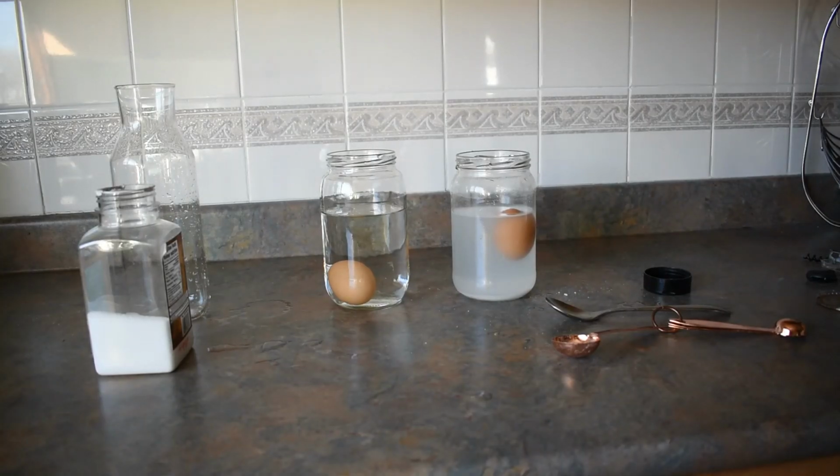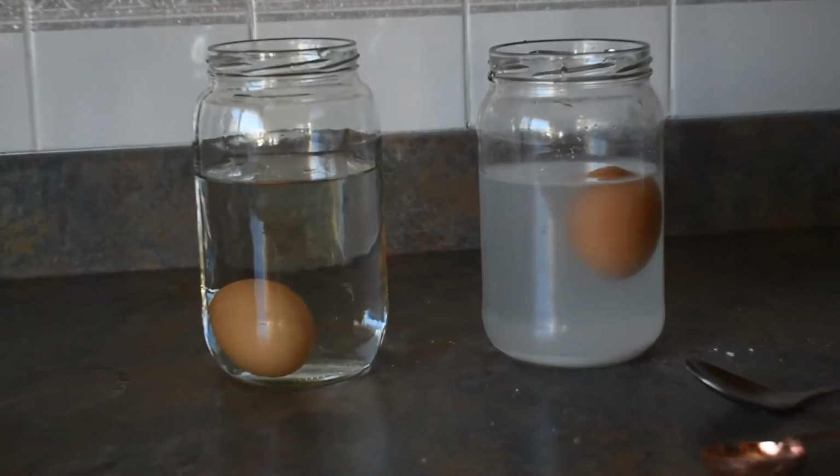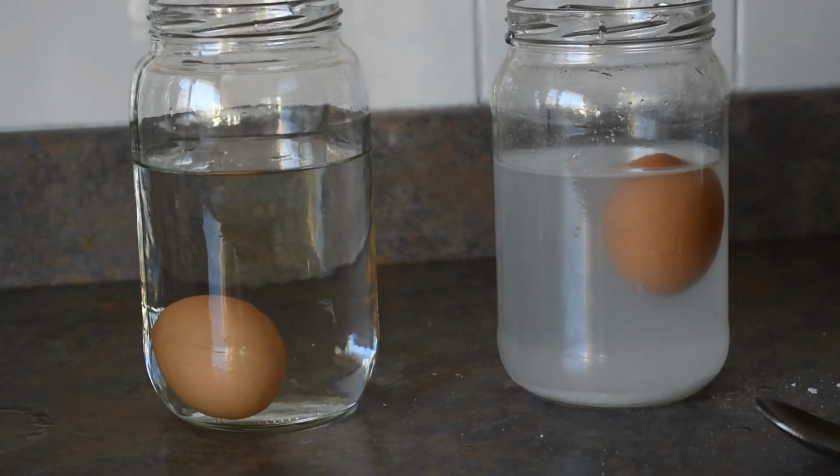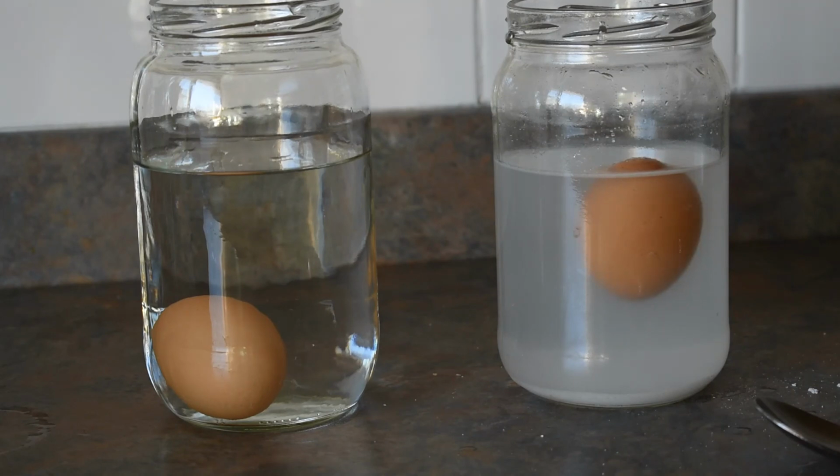In conclusion, what have we learned? We learned that an egg can both float and sink depending on the liquid. In my conclusion, I will write that in regular water, the egg sunk, but in salt water, the egg is still floating. That is what I will conclude with. Now I'm going to write that in my conclusion.